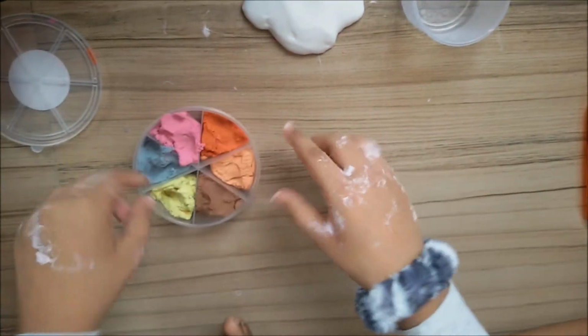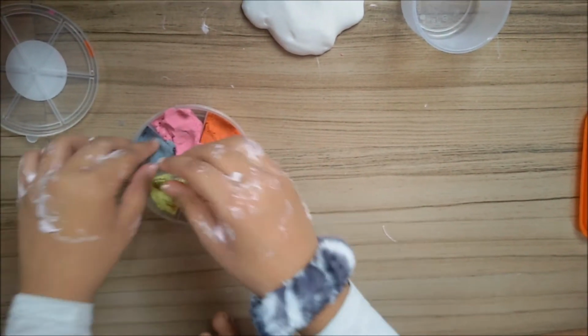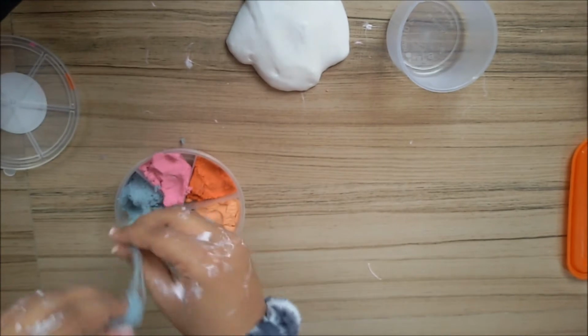So yeah. Let's mix another one now. Okay guys, so now I'm gonna mix next color one. This aqua blue teal-esque color, I know.